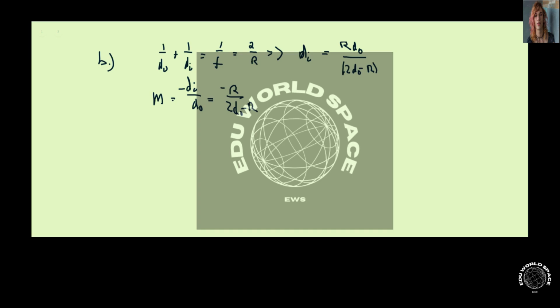Cool. So now let's figure out our two cases. First was if d naught was greater than r. If d naught is greater than r, that means 2 d naught minus r is greater than r. So if our denominator is greater than our numerator, then we know the magnitude is less than 1, which is exactly what we wanted to show.